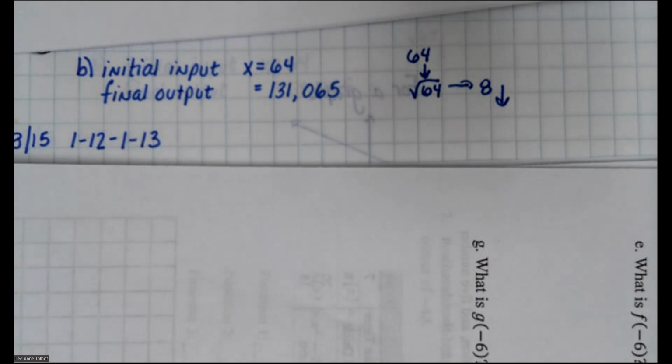Can anyone see where it's going? Anyone have any ideas of where it's going? Okay. The next one is yellow.